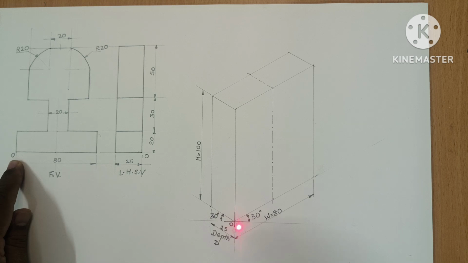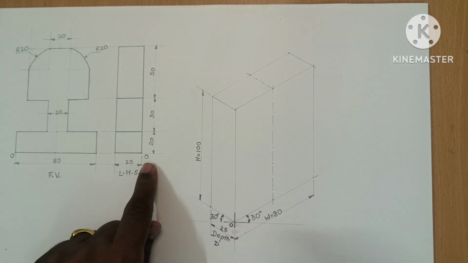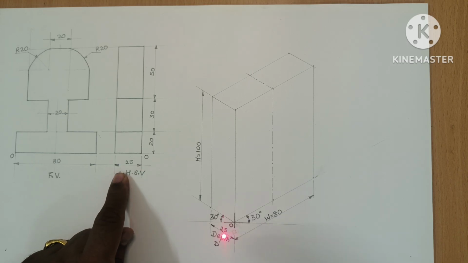From O to the right side, the distance, this distance is width, that is 80. From this O to the right side, the distance is 80, and from this O towards the left side, the distance is 25. This one is the left hand side view and this one is the front view.